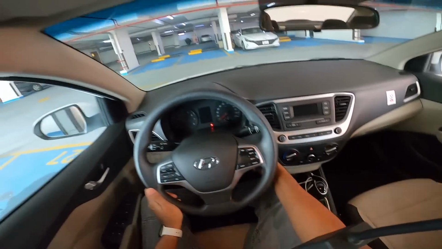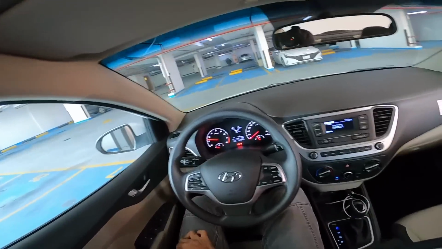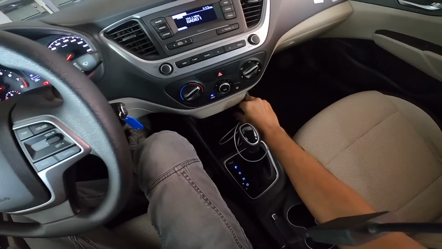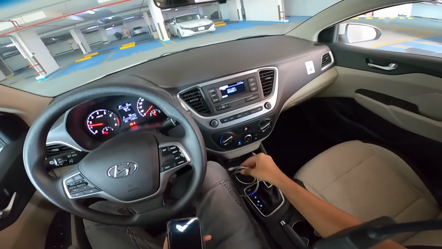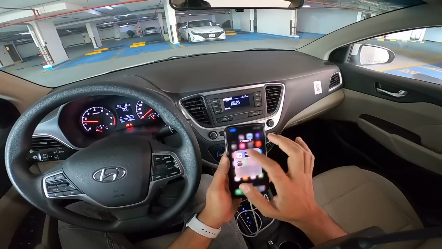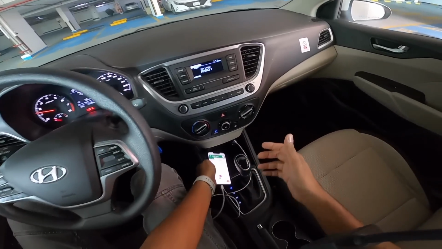So here we're going to turn on the car. And first things first, always make sure to carry something like this, a charger, because your battery is going to drain as you're going to have navigation on all the time like I have right now. Yeah, super important to have navigation.